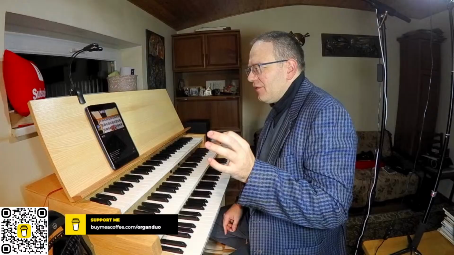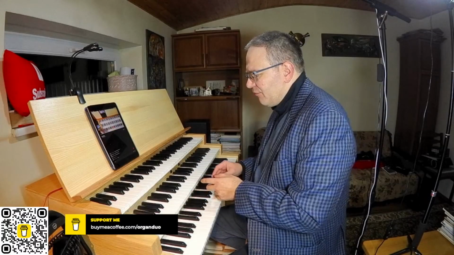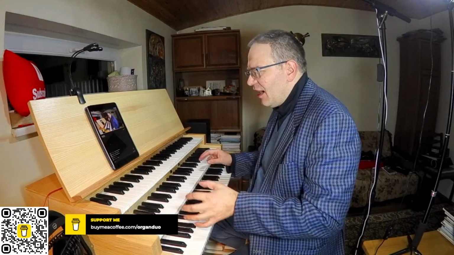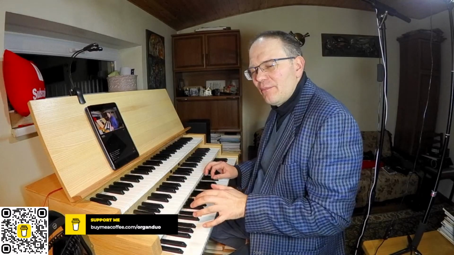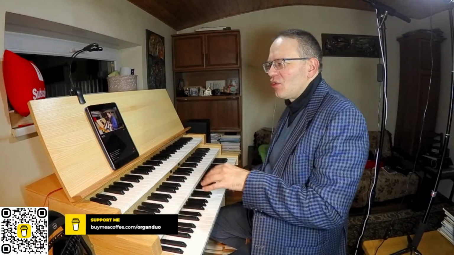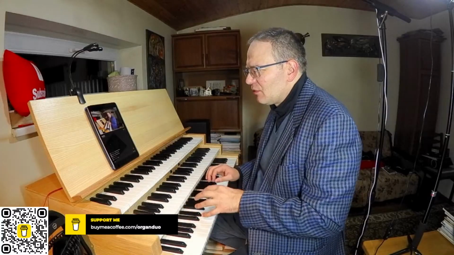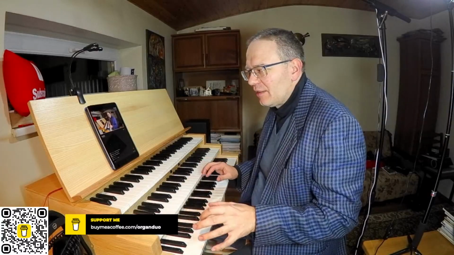If the chords are in a relationship of a major or minor second, there are no common notes between those two chords, like C major and D minor, C major or B flat major, right? There are no common notes. All three voices have to be moving.